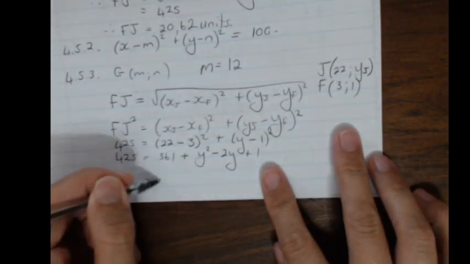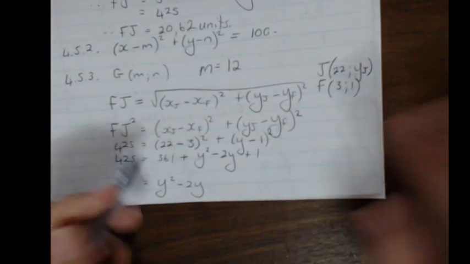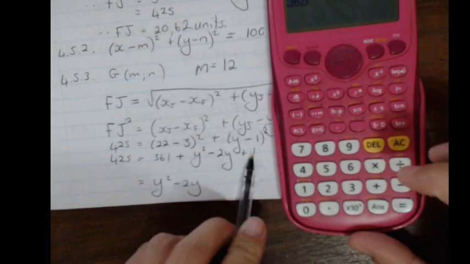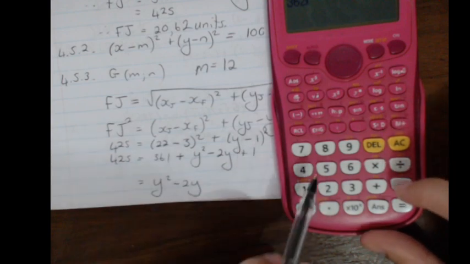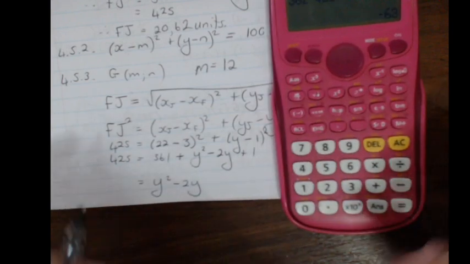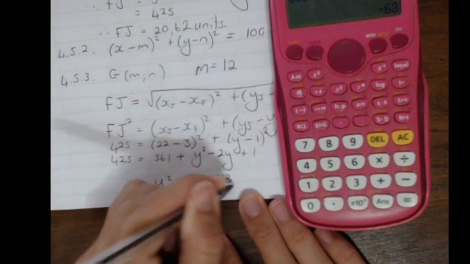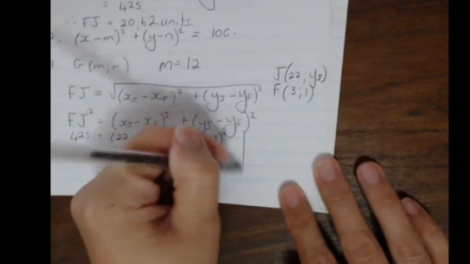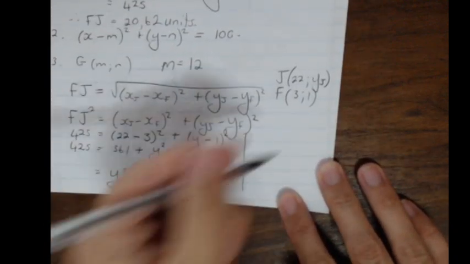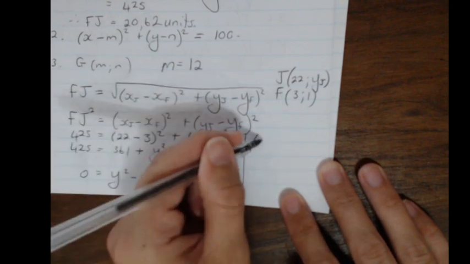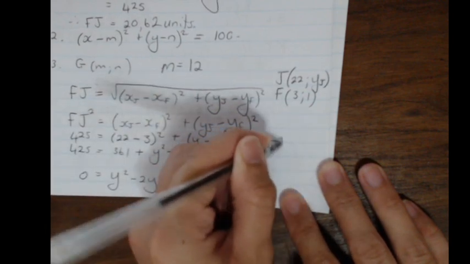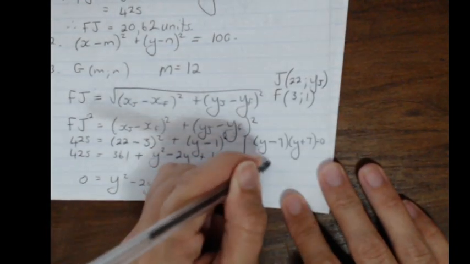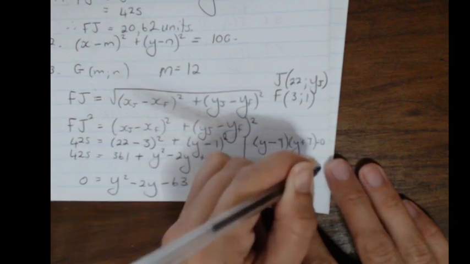And this is a quadratic equation. Y squared minus 2y. 361 plus 1 is 362, minus 425 is negative 63. 7 times 9. So I'm just going to quickly squash it in here. So this factorizes into y minus 9, y plus 7. So y is equal to 9 or negative 7.